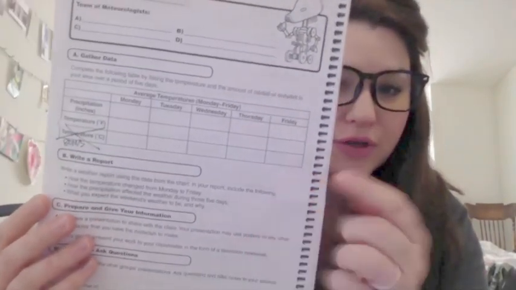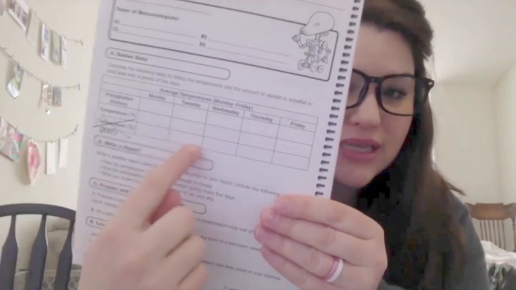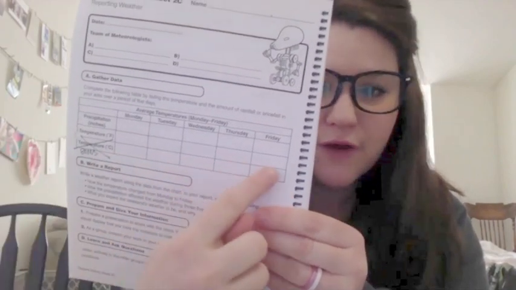You do, however, need to have temperature in Fahrenheit. So as you can see, I've got Monday through Friday, and I'm going to report the precipitation and the temperature. So not only will you be doing that, but you're going to be writing a report. So that is a written thing. And the report is more your script because we're going to be doing presentations on this.